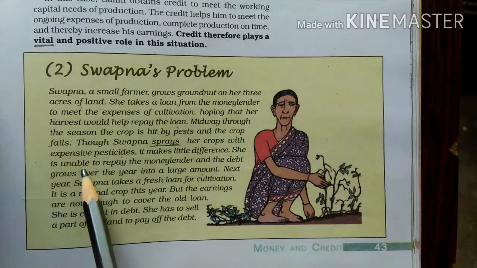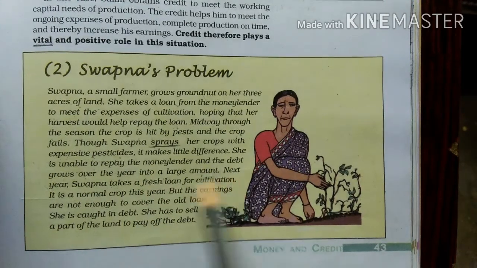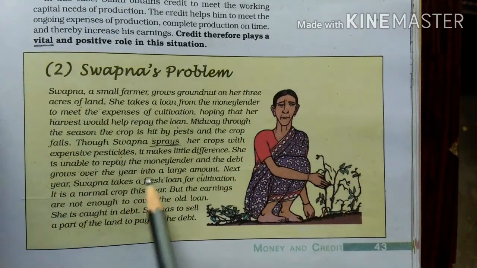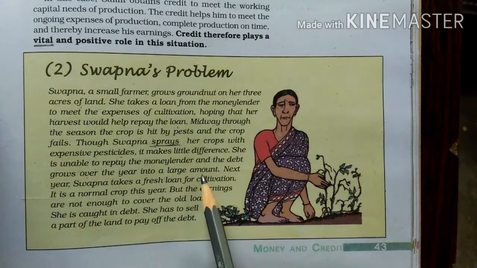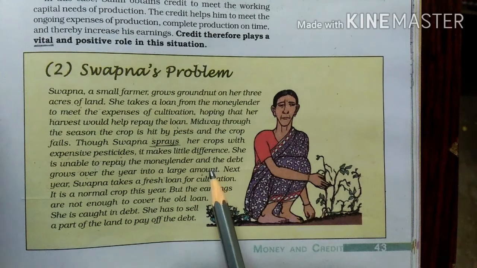She is unable to repay the moneylender, and the debt grows over the years into a large amount.